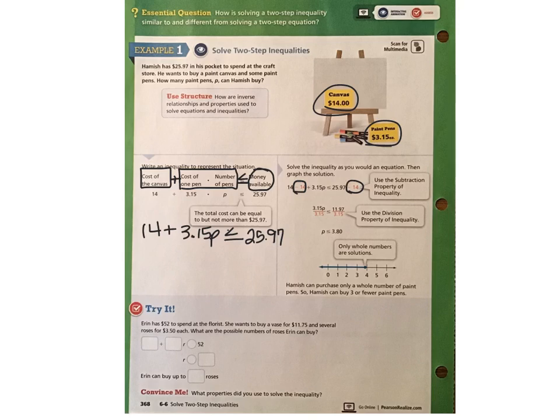They went ahead and solved this over here on the right side by doing the 2 steps, using horizontal work. I'm going to do it right here vertically. Same thing. The first thing we need to do is take out the cost of the canvas from the amount of money that's available to see how much money he has to spend on the paint pens. Remember, when you are subtracting, you do not change the inequality sign, so it stays less than or equal.